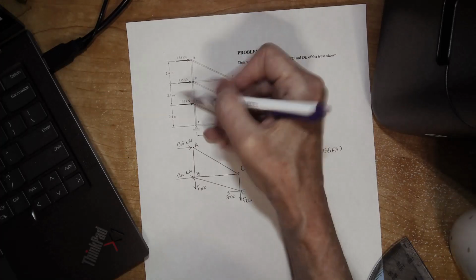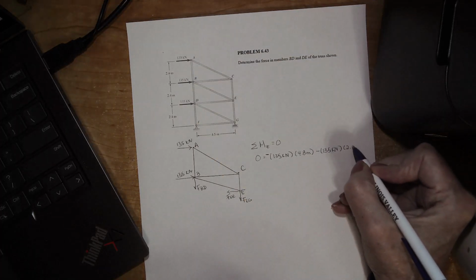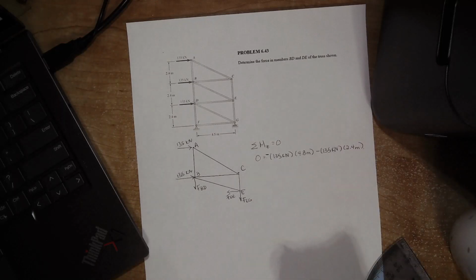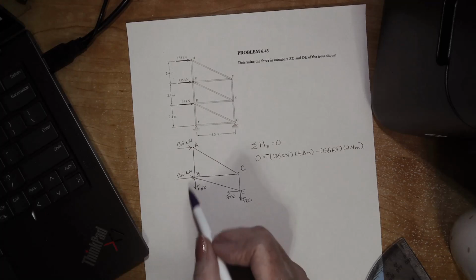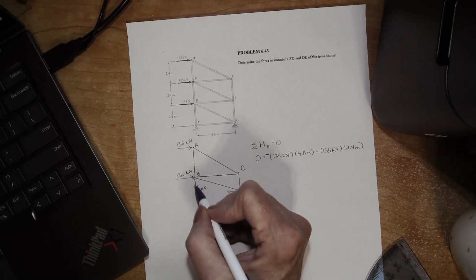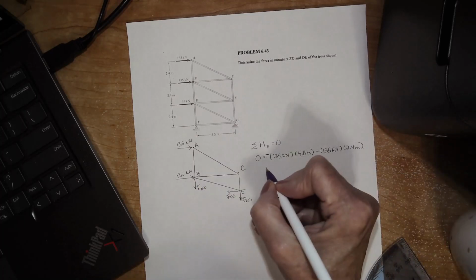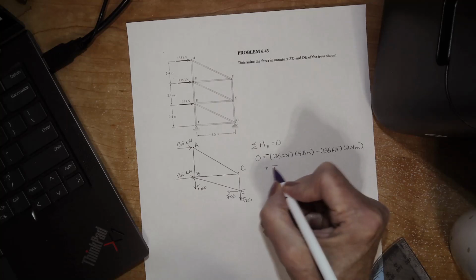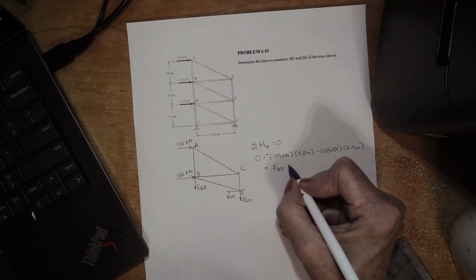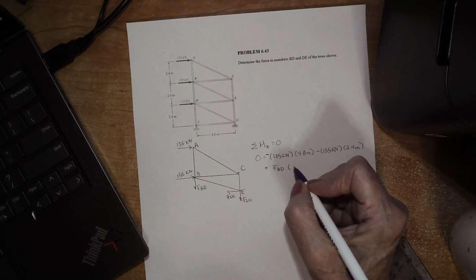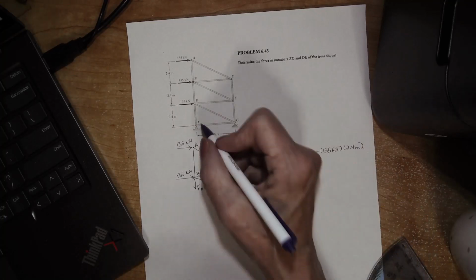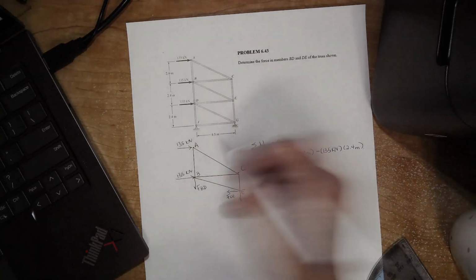And we know B is 2.4 meters above E. Now, we also know that we have the force from BD over here, which is 4.5 meters away, and this downward force would actually create a counterclockwise moment, so that will be positive. So we have plus a contribution from F BD times the distance, 4.5 meters.